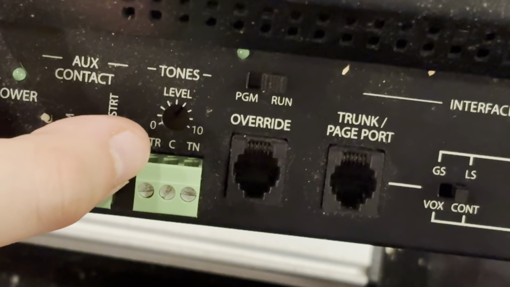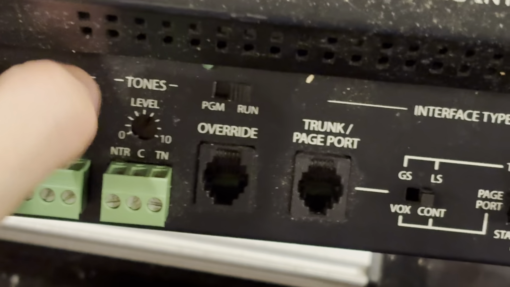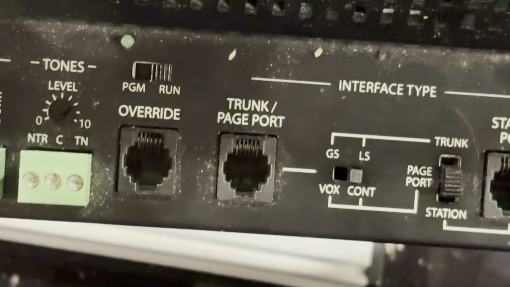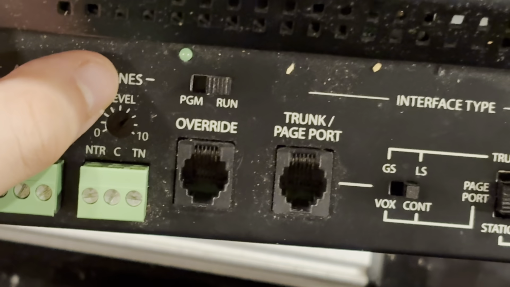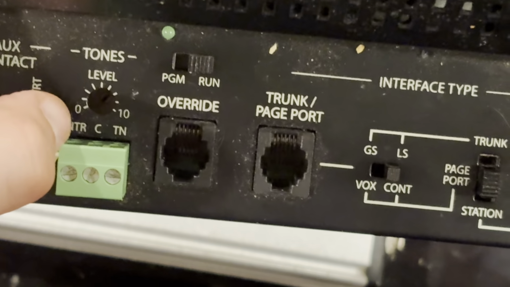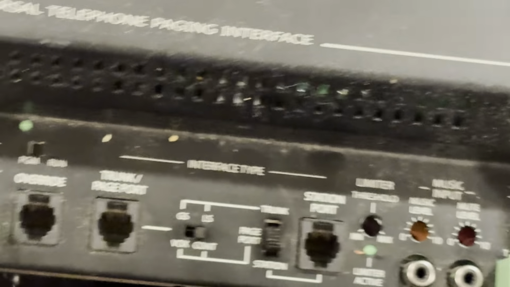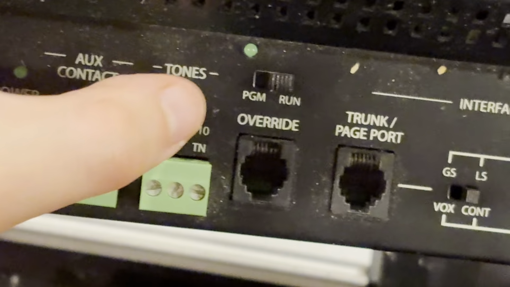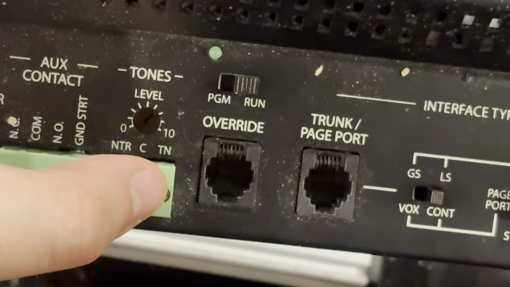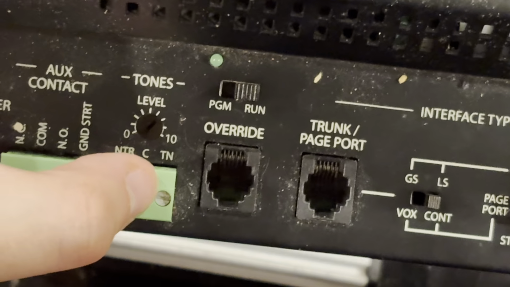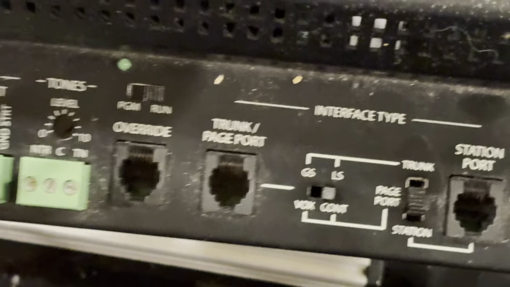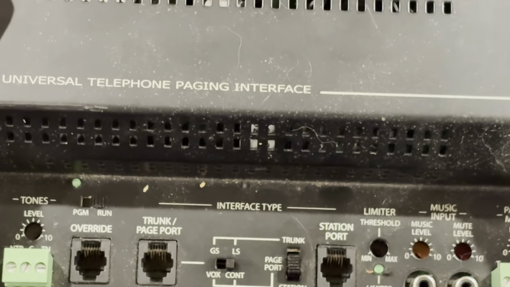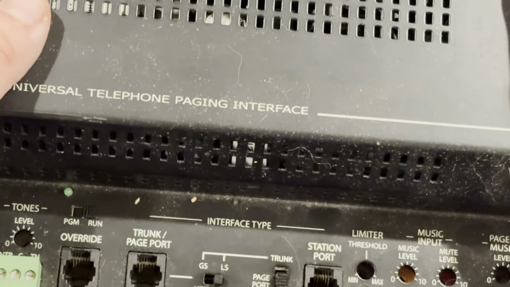NTR means night ring, so if you want to hear the telephone ringing overhead, this is a good option. But you would hook up your master clock to the C and TN terminals. It's either normally open or normally closed, I forgot. That would trigger the tones.